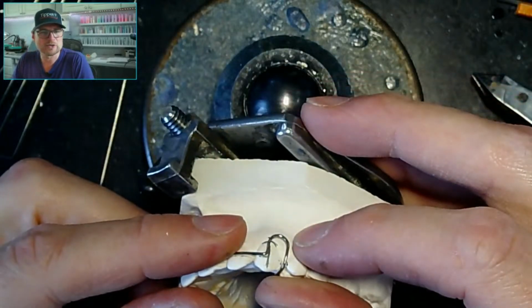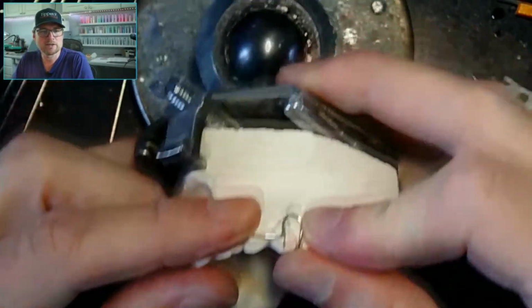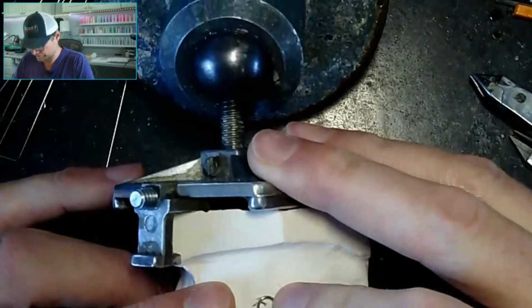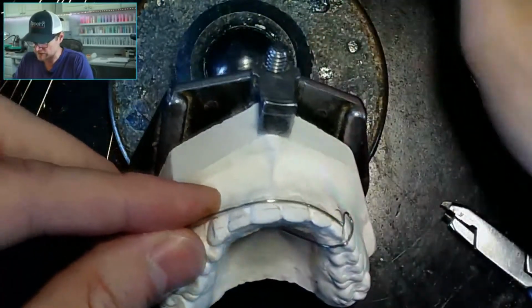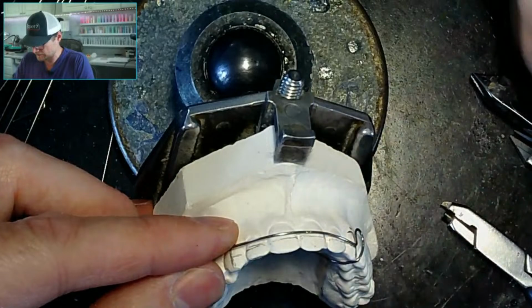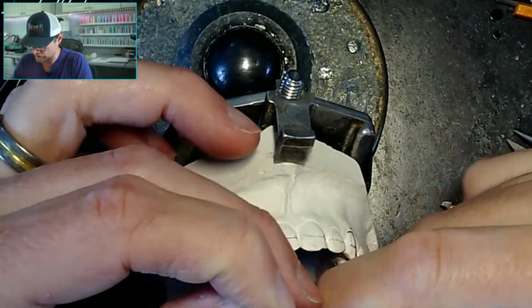So I think I got that pretty good. It might be a little tall. We'll see. I can make little adjustments later. So I'm just going to keep moving along here.